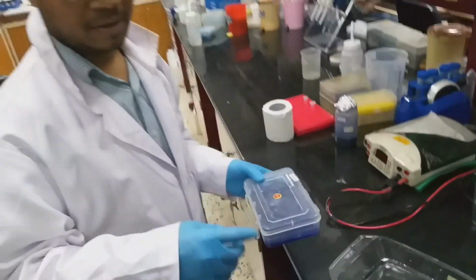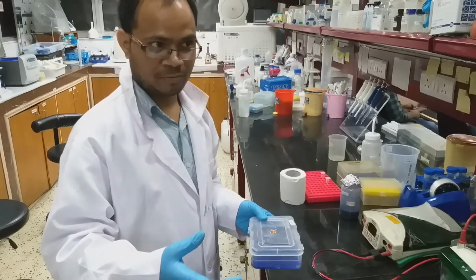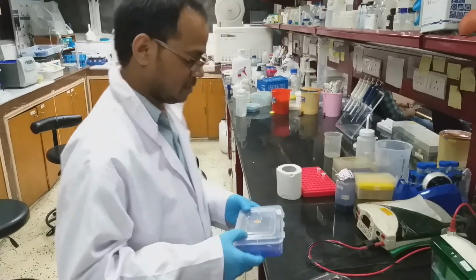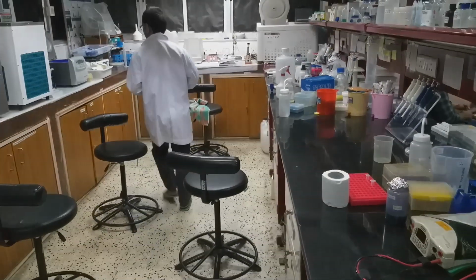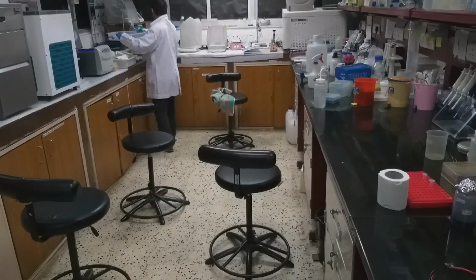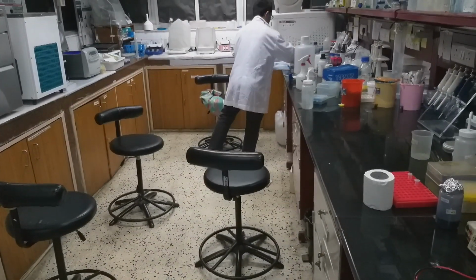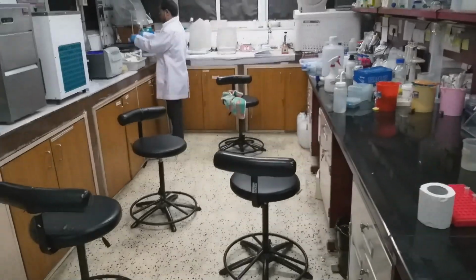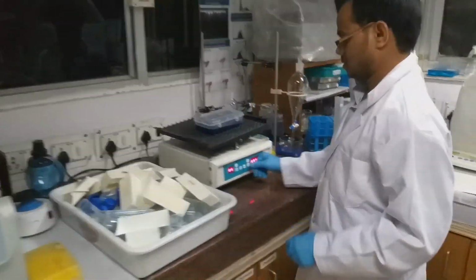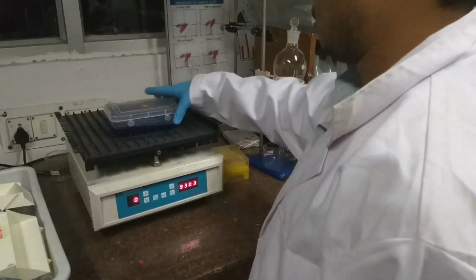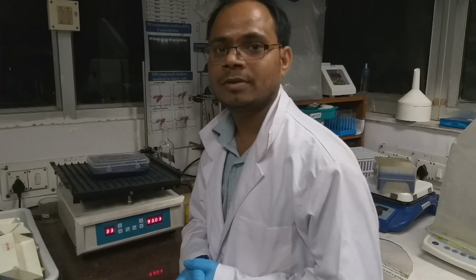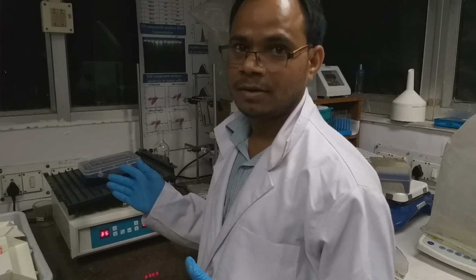I will keep it on a shaker for at least 2 hours, then we will destain. Once the 2 hours are over, we will remove the staining solution.